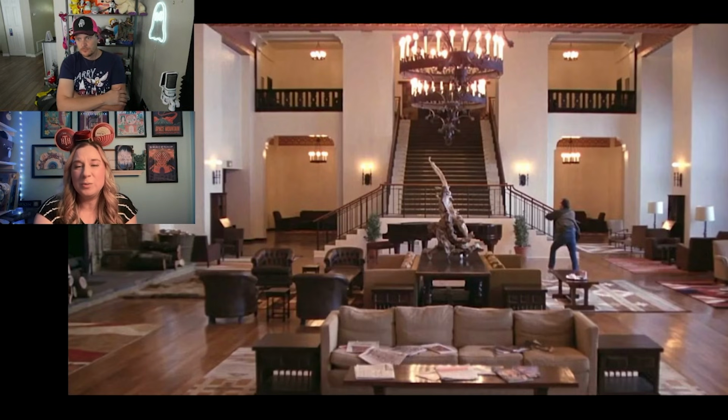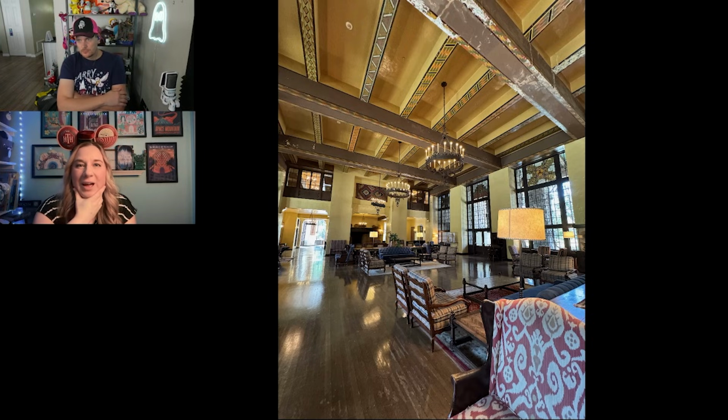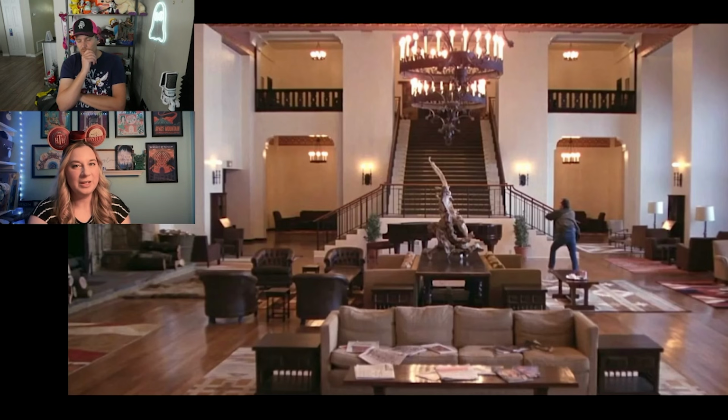The way this room is laid out and the balconies that you see on the far side, because if you look back at this one, it's almost identical, the way that is laid out. So obviously the Overlook Hotel's exteriors in that particular scene was just created as a movie set, but it was created after the Ahwahnee.